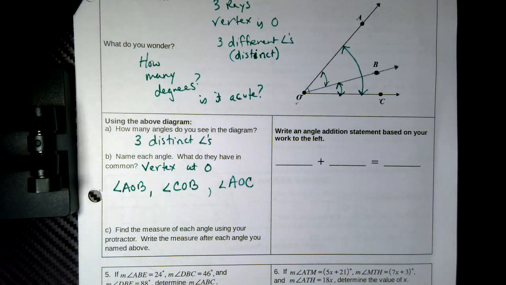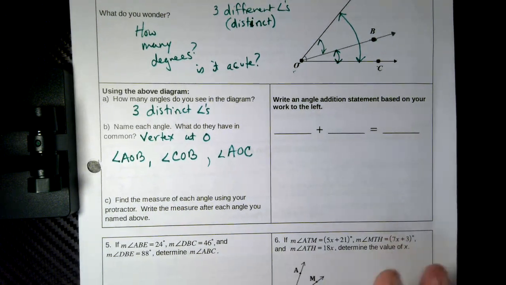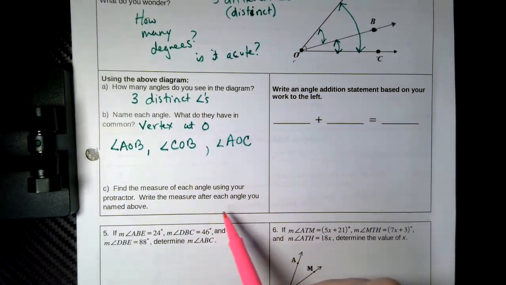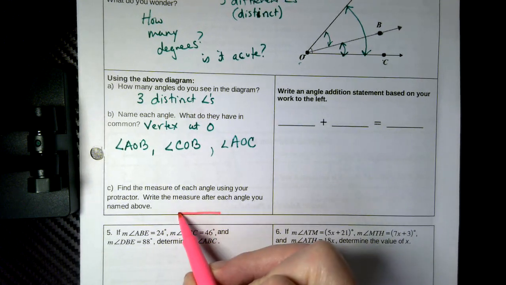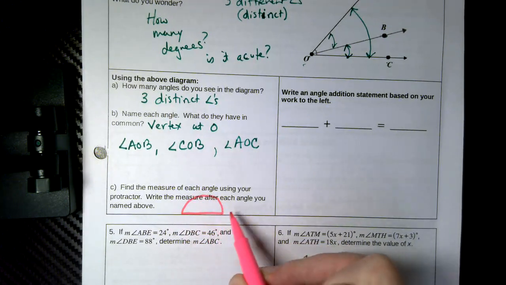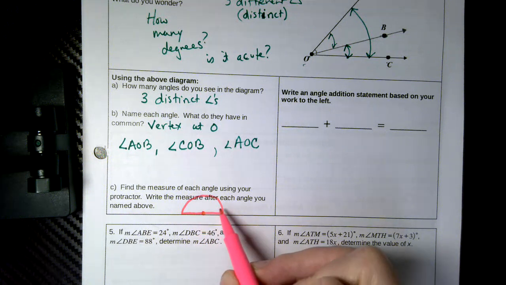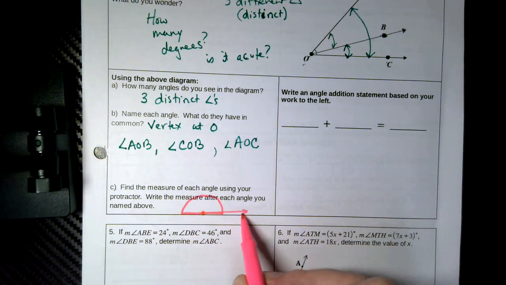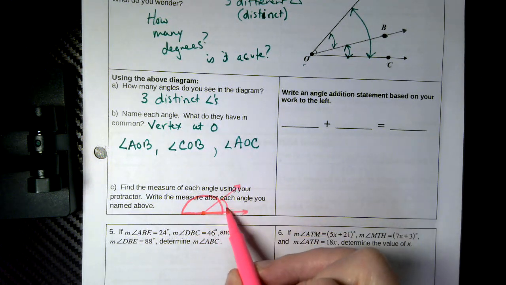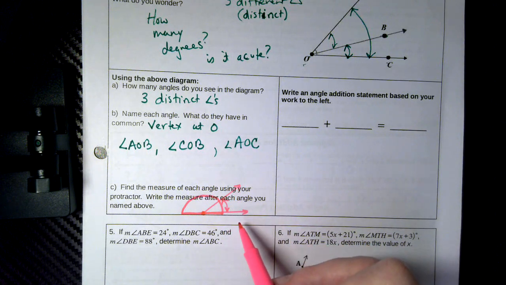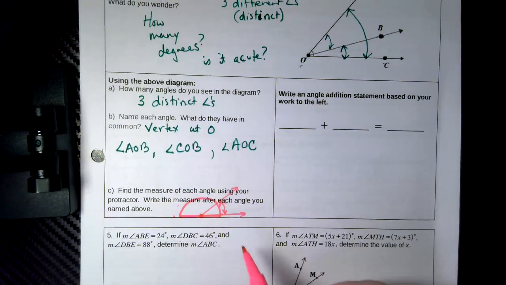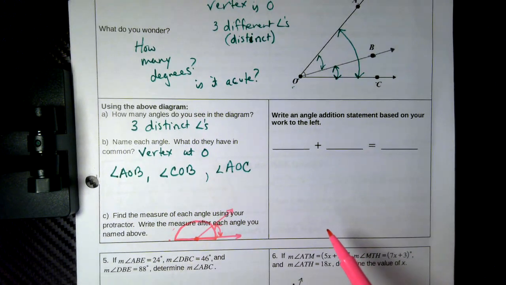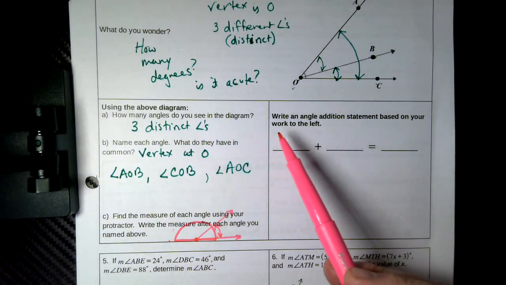Now, it says find the measure of each angle using a protractor. We're going to skip that one today. Hopefully I get protractors in the room and I can show you. Protractors are those little half circle things that show the degrees. You put the vertex here. You put one side of the angle here, the other side here. It might tell you how many degrees it is. It goes from like 0 to 180 going around. That's what a protractor looks like. We'll come back to that when I return to class.